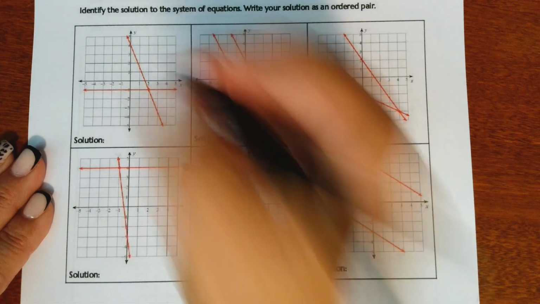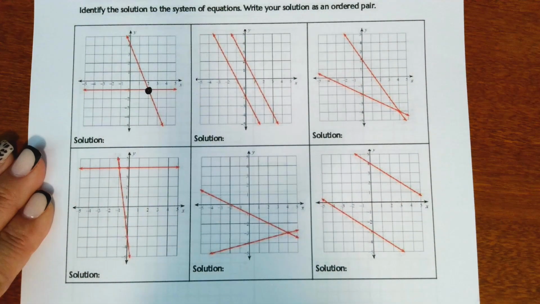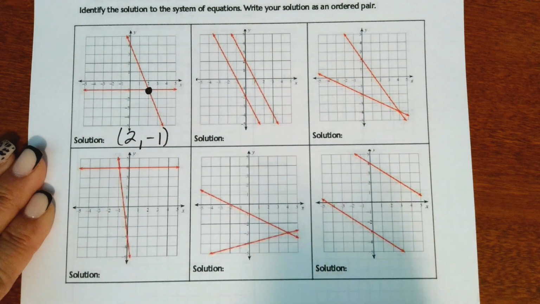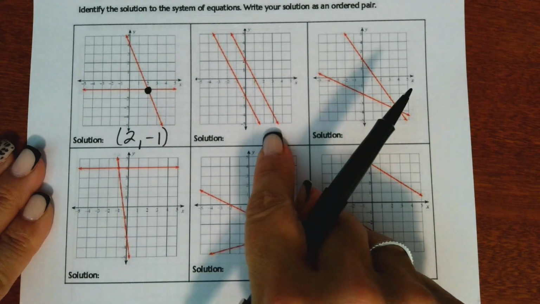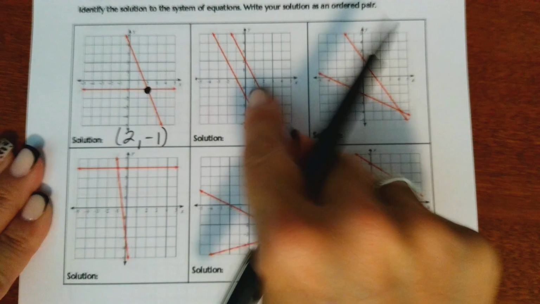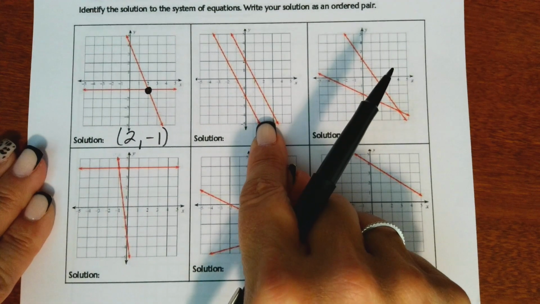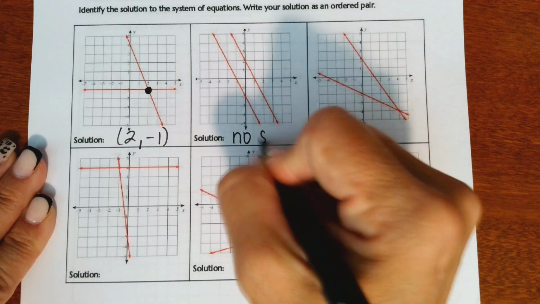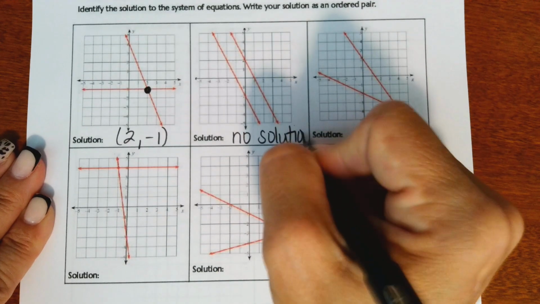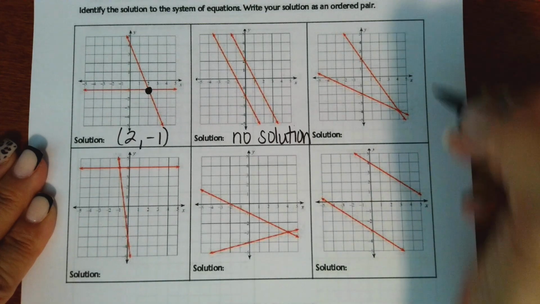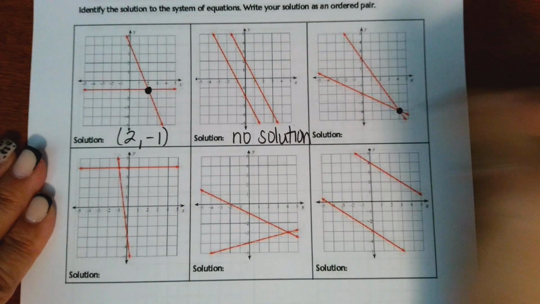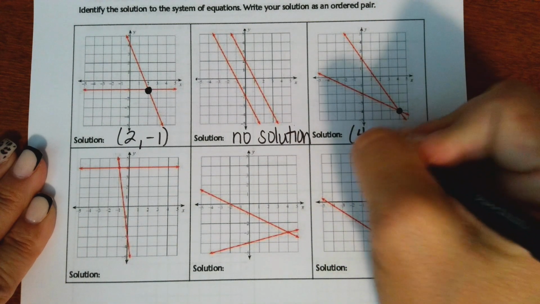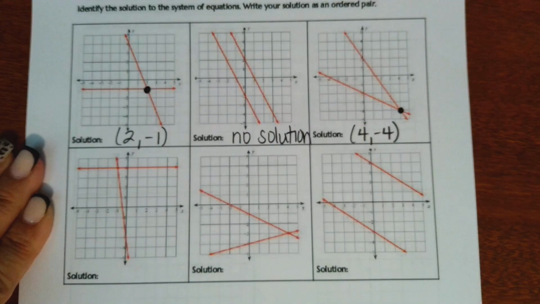So here we have our system. This one crosses one time, and the solution is (2, -1). All right, the next example, we have a system, and it appears like these are parallel, and they are never going to intersect. So this one is no solution. Okay, the third example, they are intersecting once. So they have different slopes, and they're intersecting at (4, -4).